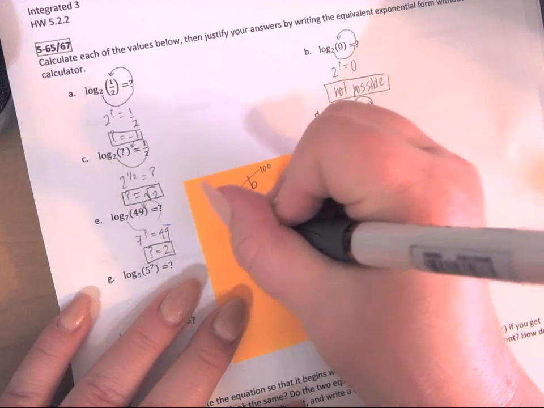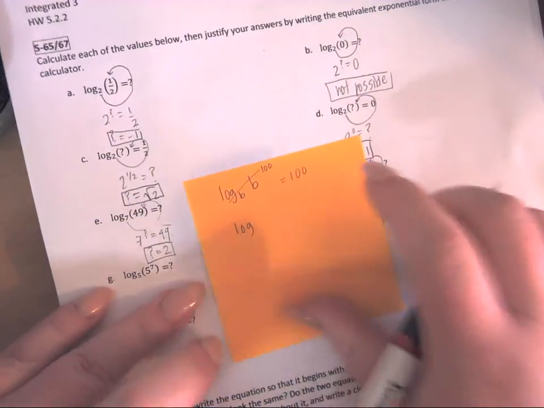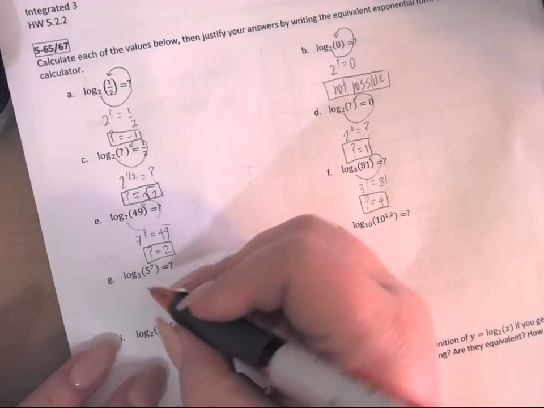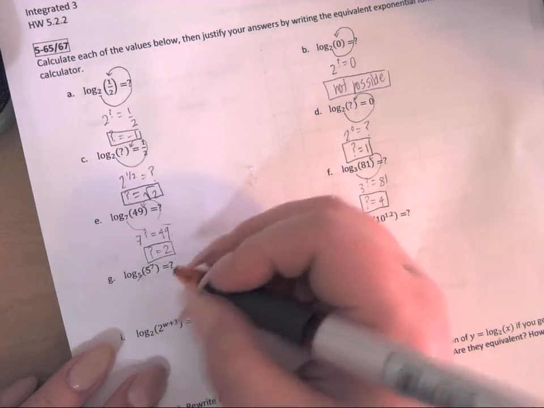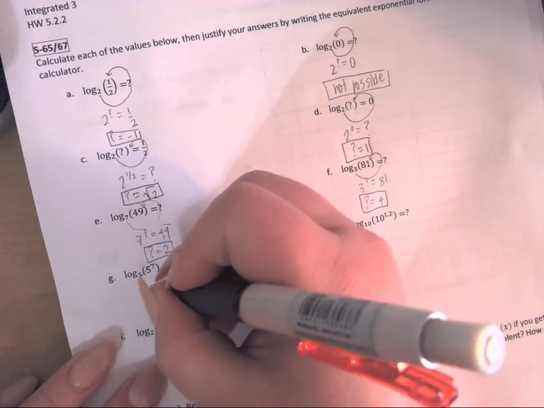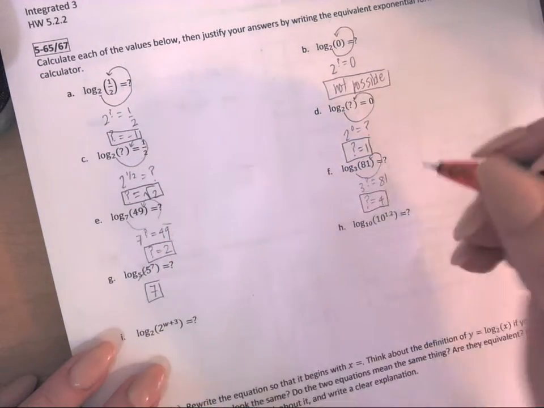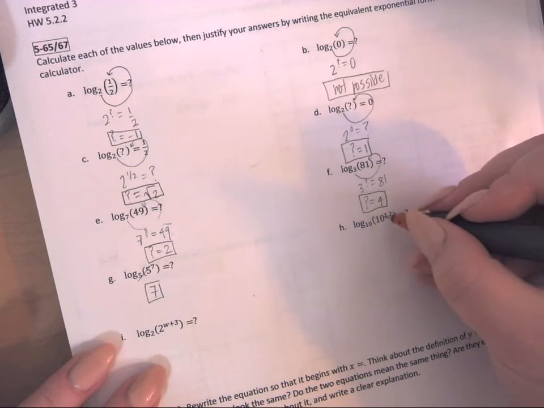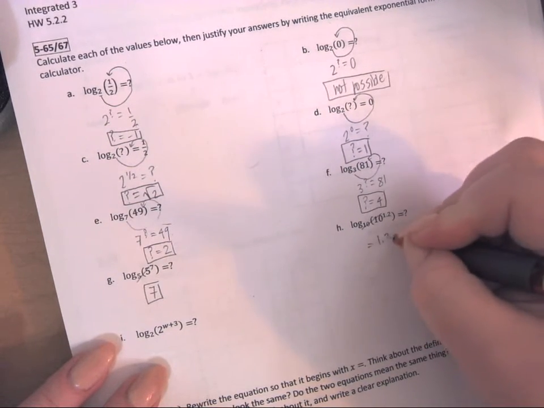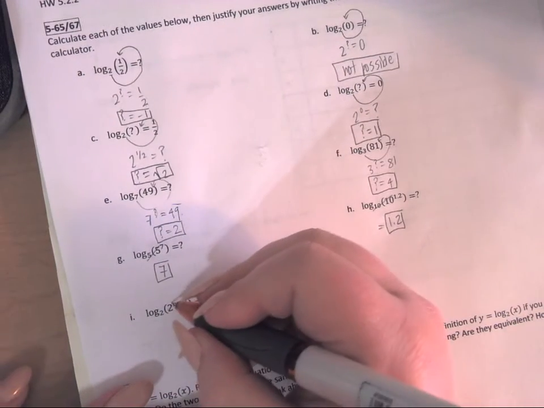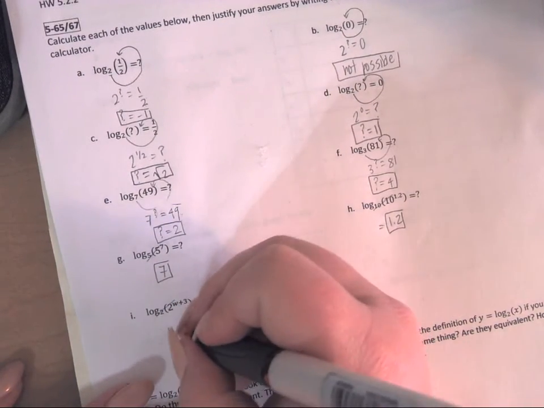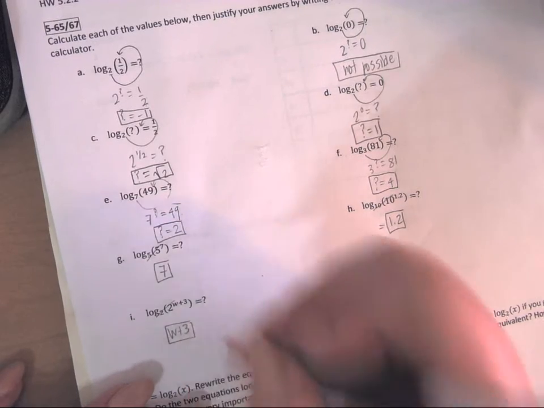So here, log base 5 of 5 to the 7th, that cancels and you just get 7. Here, log base 10 of 10, those cancel and you just get 1.2. And then log base 2 of 2, those cancel and you just get w plus 3.